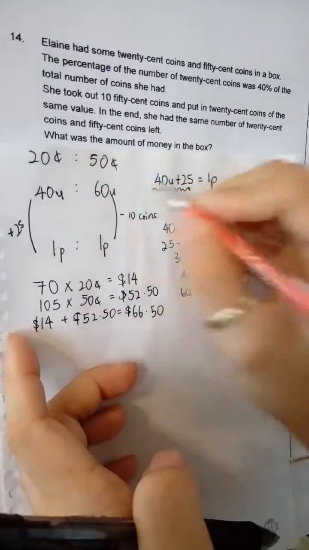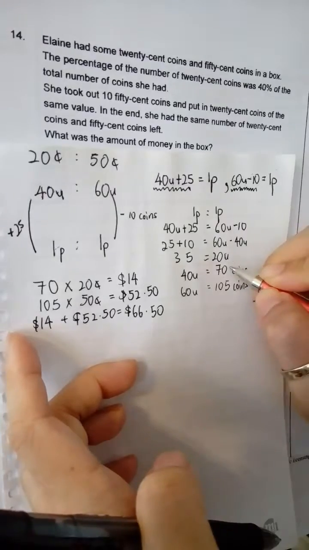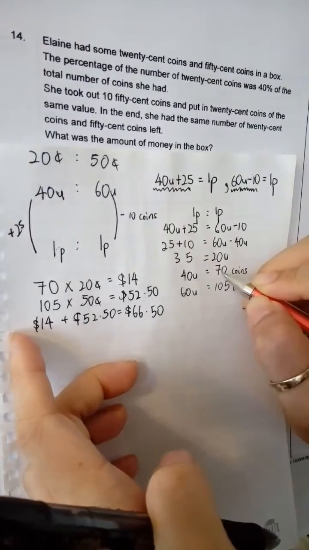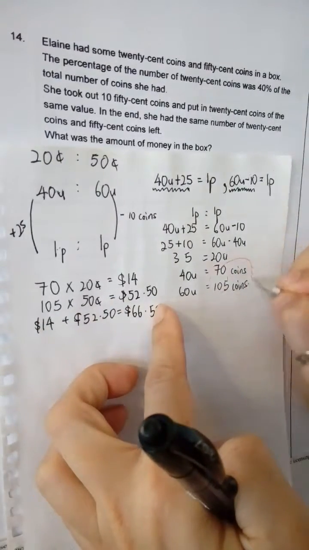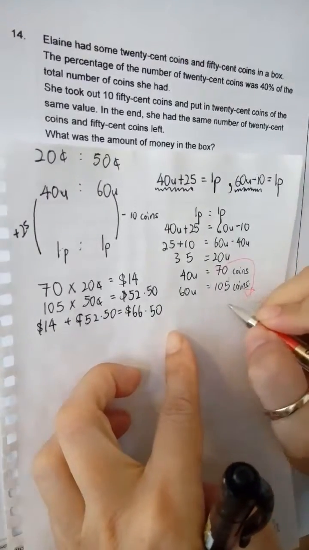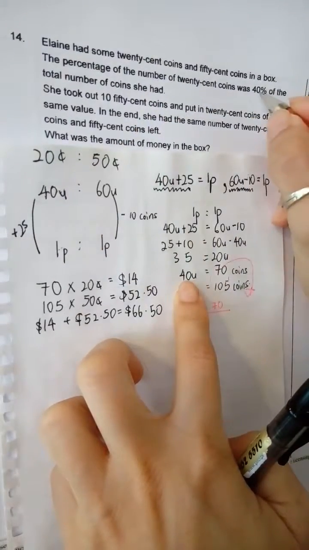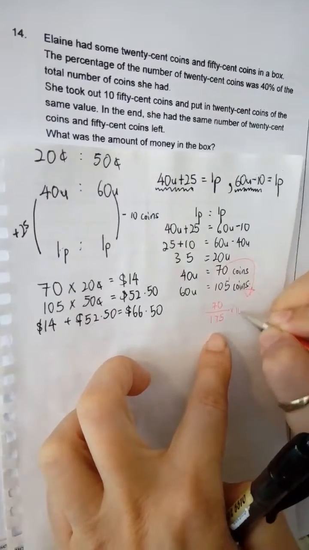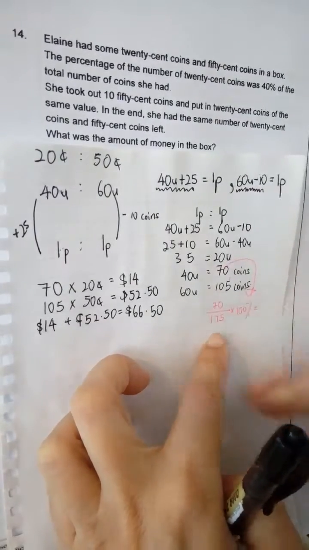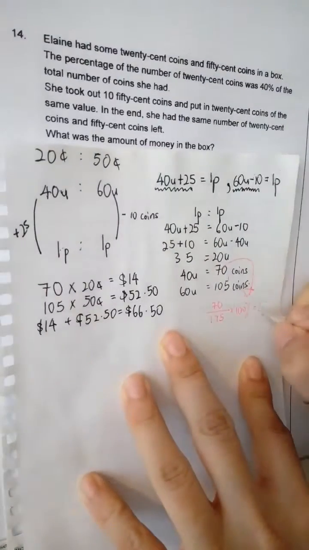At the beginning, this is the beginning, 70, 105, right? Did you get 70, 105? Okay, what is the total? It's 70 coins for 40% of the total. So you want to find out how many percent 70 coins is of the 20 cents. It's supposed to be 40%. So the total is 175, right? Total number of coins times 100%. So 70 over the total times 100%. Yes, you got 40%.